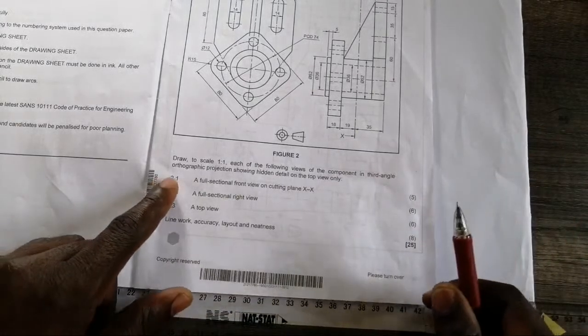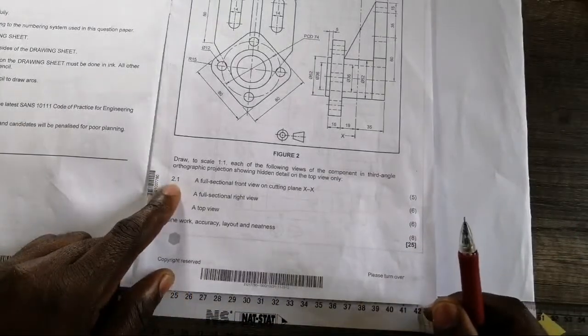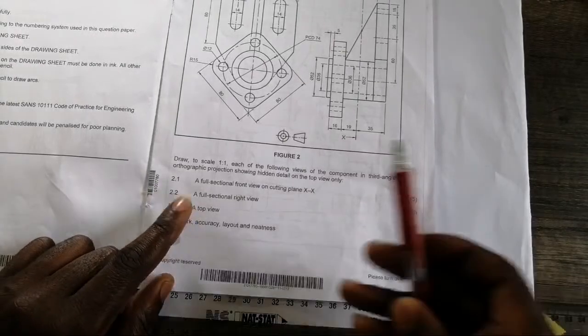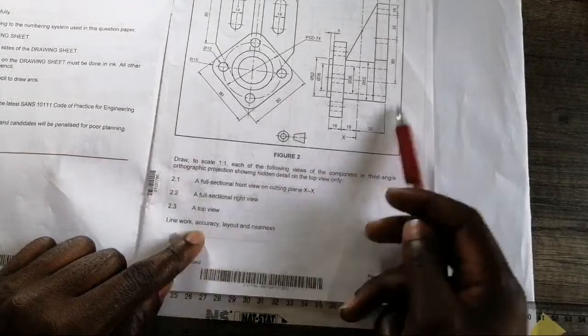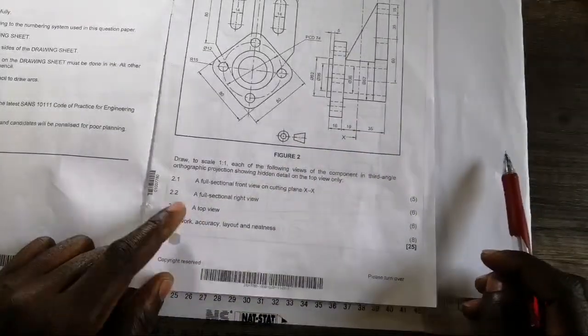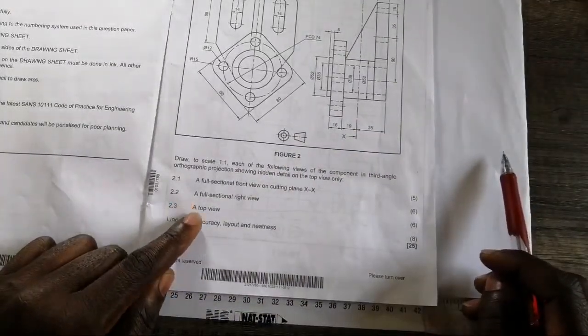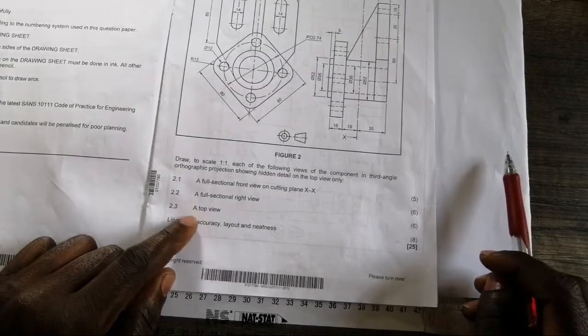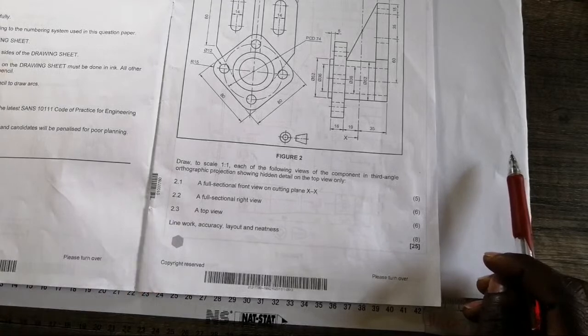So 2.1, draw a full sectional front view on a cutting plane XX. A front view, you must know which one is your front view, which one is your other view. Draw a full sectional right view. Draw a top view. So they want all of them.